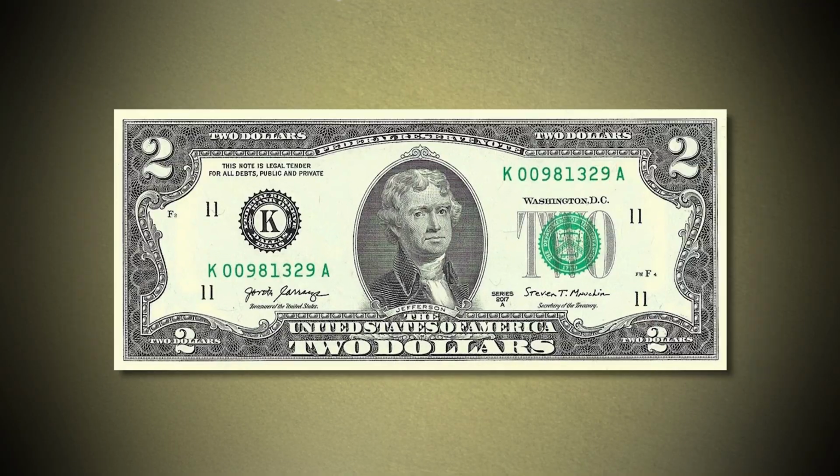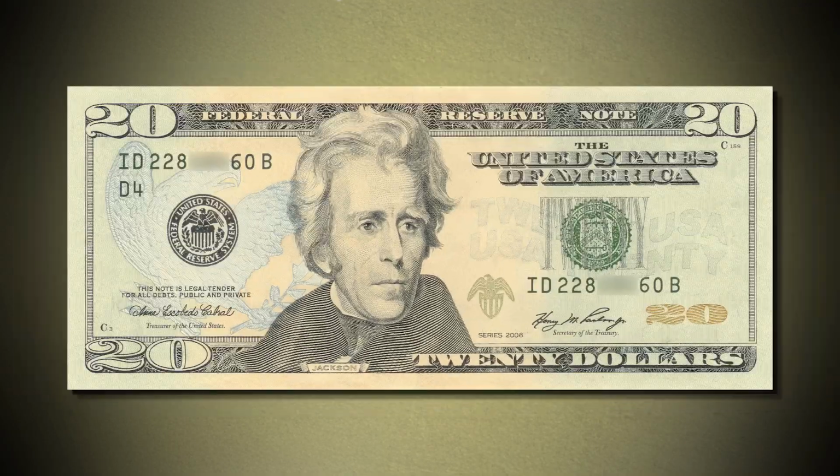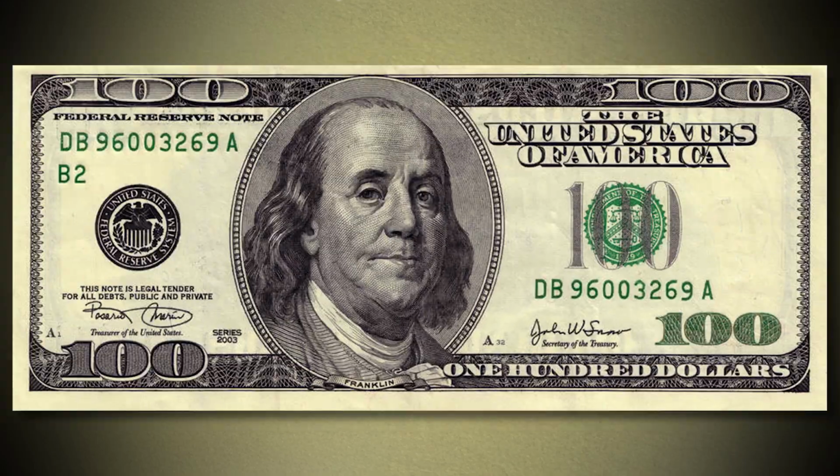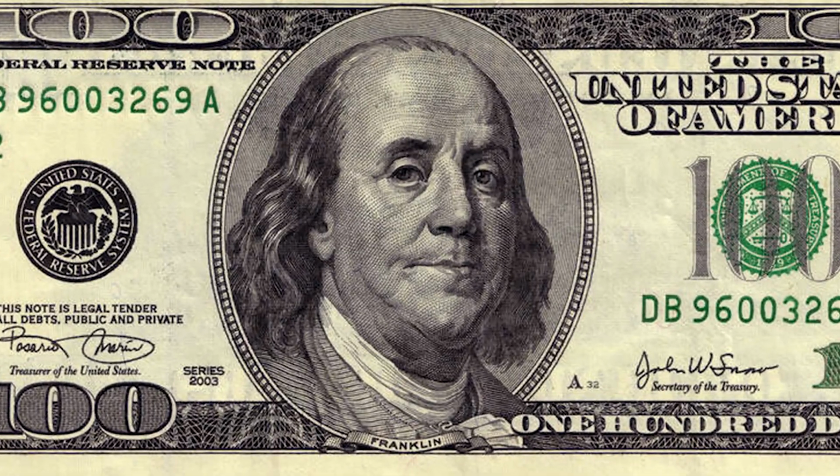We all recognize these faces. They've been printed on US dollars for over a century, from $1 to $10,000. But we've never really seen what they look like in real life. In this video, I've reconstructed every one of them and brought them to life.